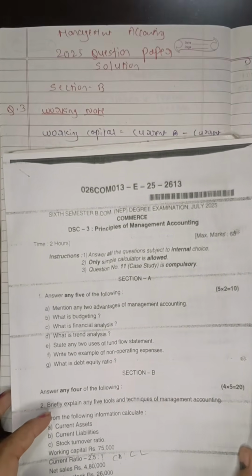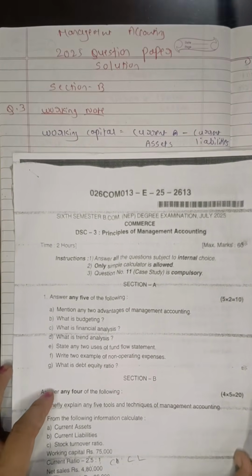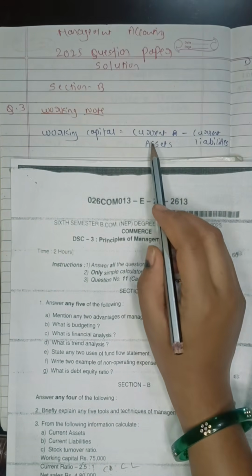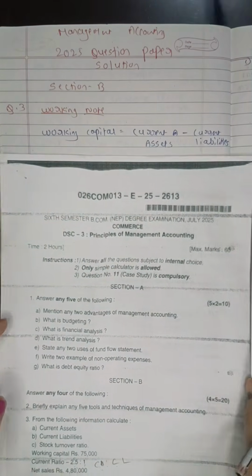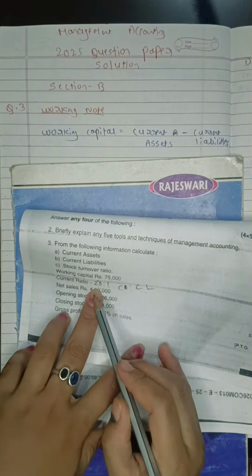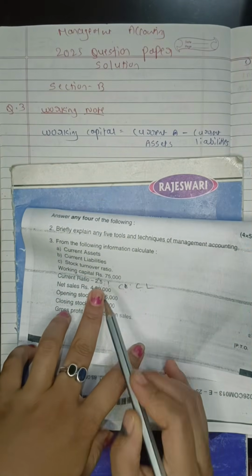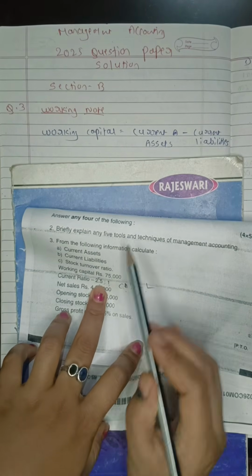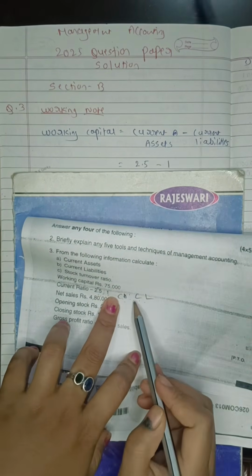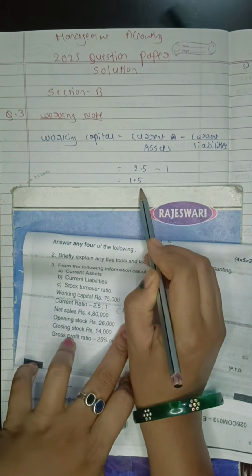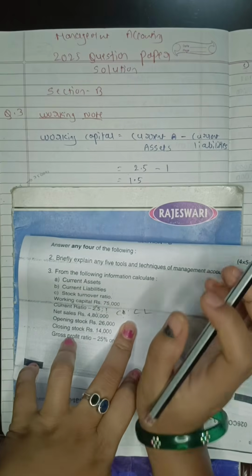Section B, working note, question number 3. Working capital is equal to current assets minus current liabilities. How much is current assets here? It is a ratio, because we don't know the amount. Current assets 2.5, minus 1 which is current liabilities. So we get 1.5 times, which is the working capital.